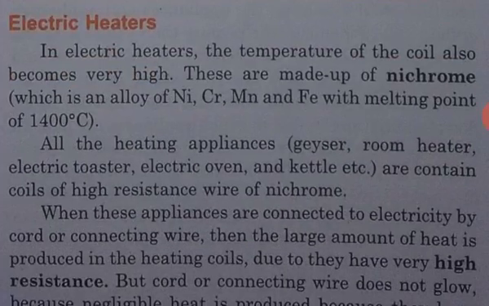A long coil of nichrome wire is set up in a plate of china clay. This clay is used because of its bad conducting nature. Both the ends of the wire are connected to two adjacent switches or screws. From these screws, the heater is connected to the main line of the electric current.